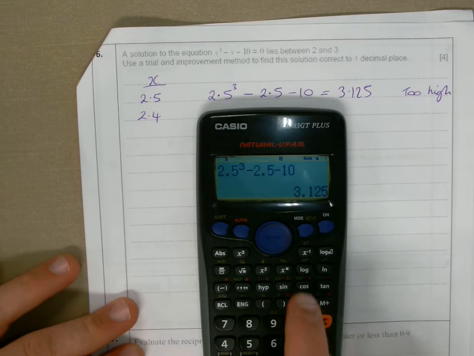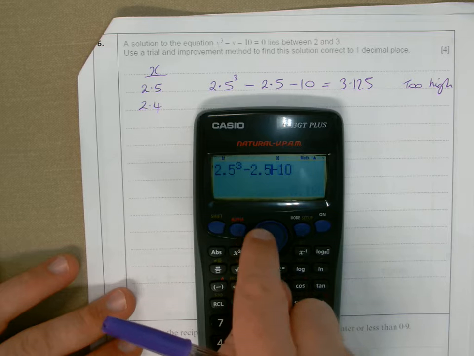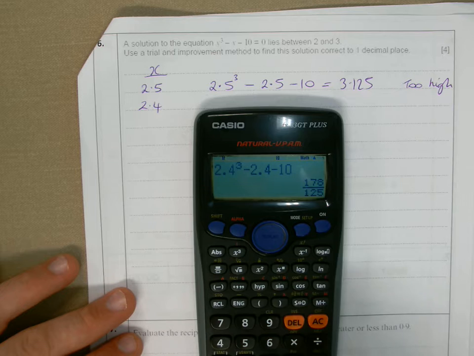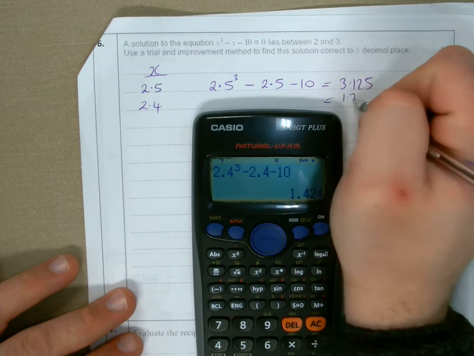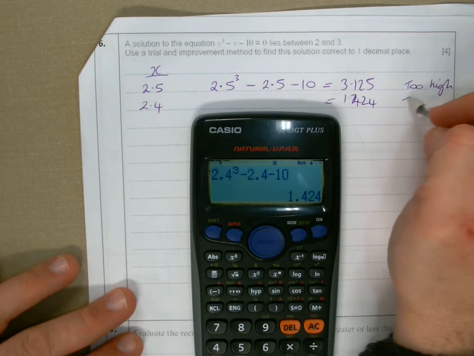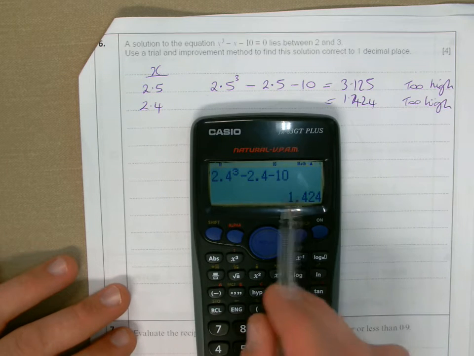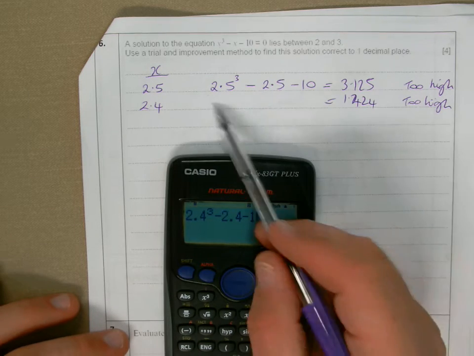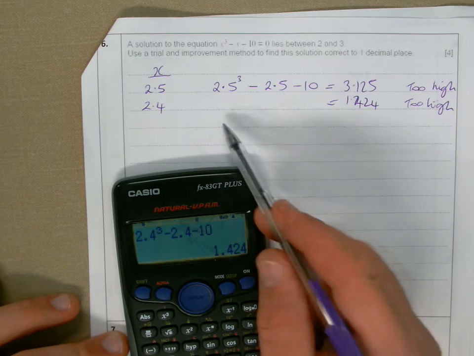What's good is I can use my calculator and just press the back button on the replay and change that to 2.4, and I press the SD button and get 1.424. Again, it's too high, because I wanted it to be 0, but that comes out bigger than 0, so 2.4 is too high. Notice as well, I haven't written this down, 2.4 cubed minus 2.4 minus 10. You don't need to write it down.